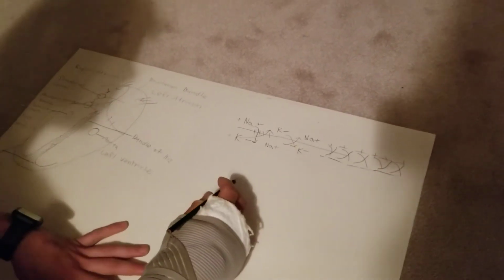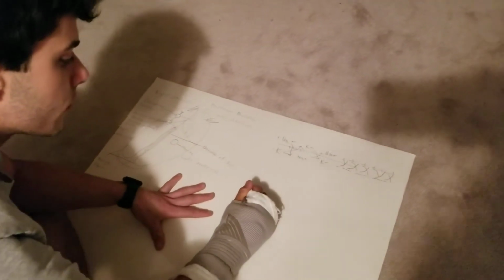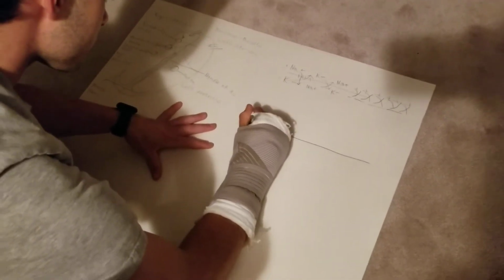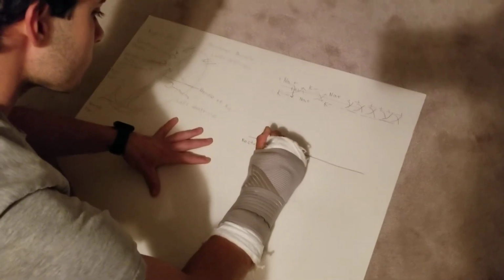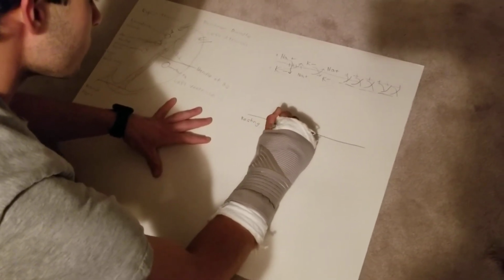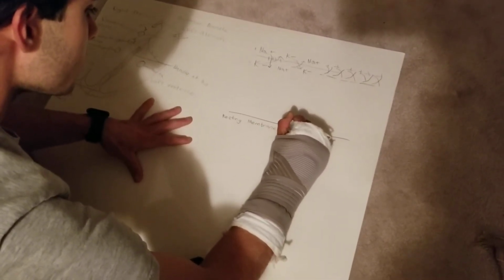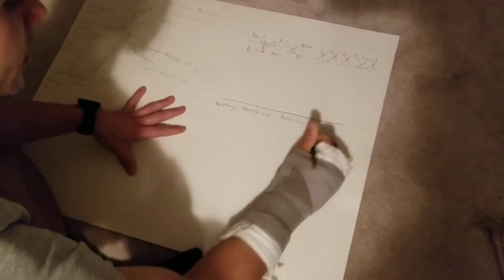Alright, so the difference inside of a cardiac muscle is we have calcium that's in the mix. So to start out with, we have a resting membrane potential. And this is a negative charge.